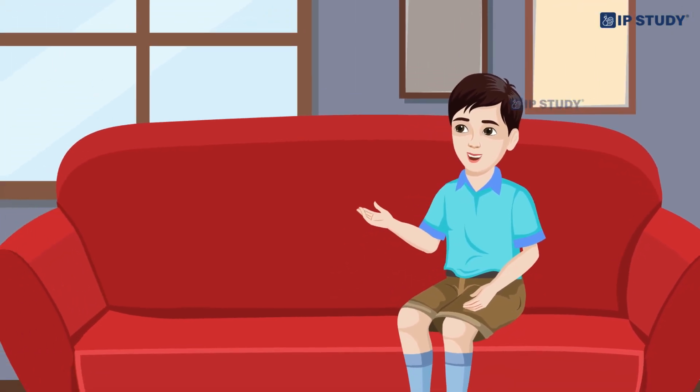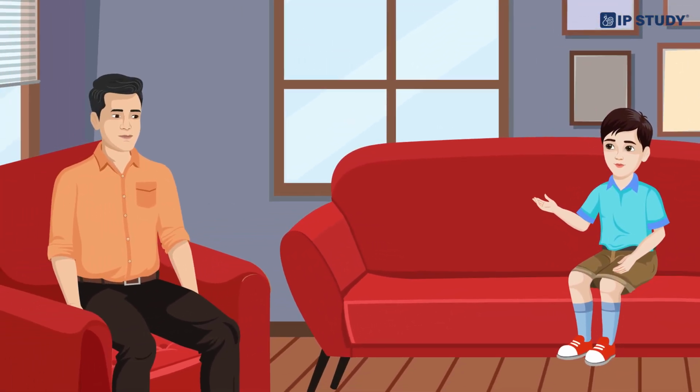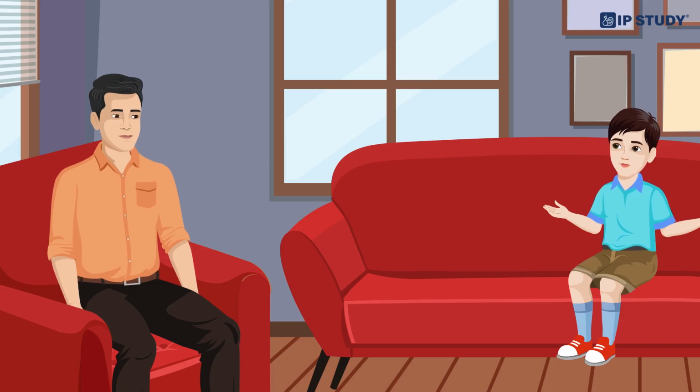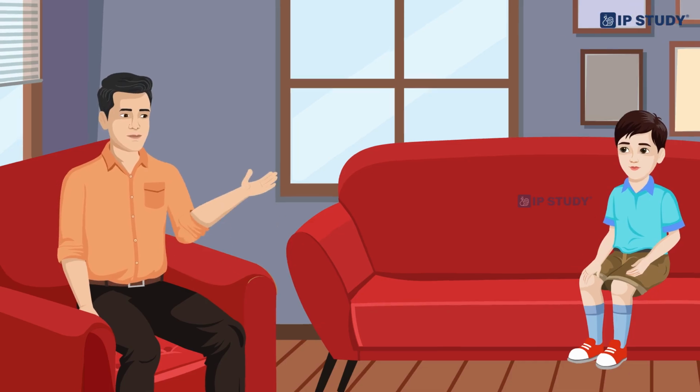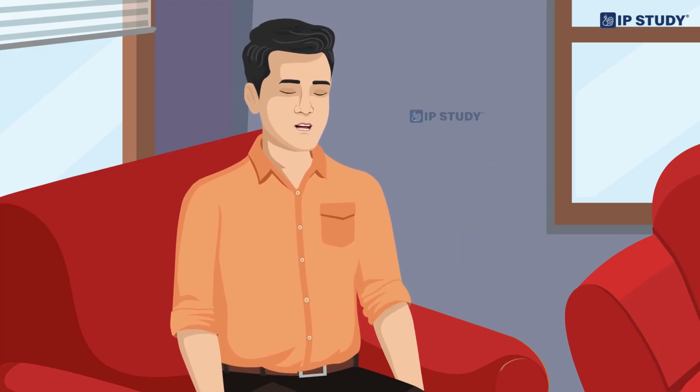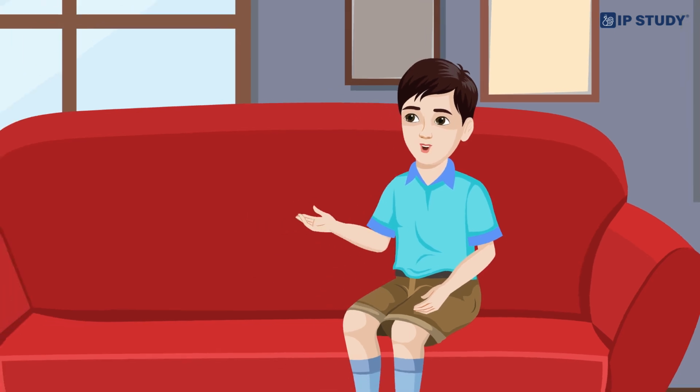Dad, I heard you use had, have, and has in your sentences just now. Why did you use them differently? Good question, Akshat. Has, have, had are used to show that something belongs to or belonged to someone or some other thing. When do we use has?